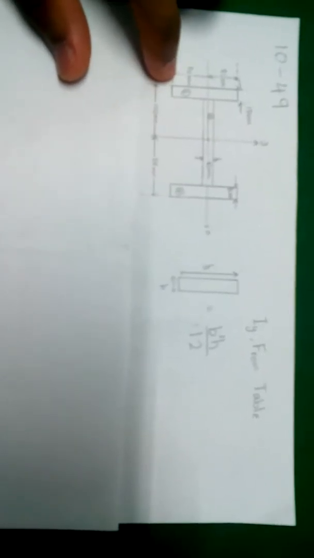Always, we must break this diagram into three parts: the first part, the second part, and the third part. Firstly, we must know what we are going to find. We want to find the moment of inertia about the centroid y-axis.